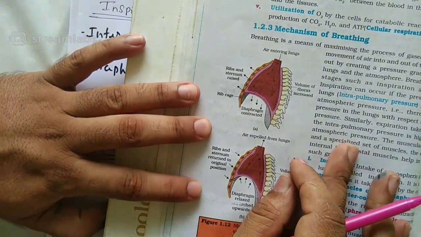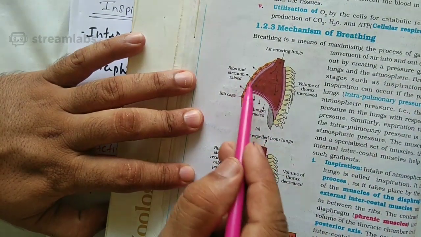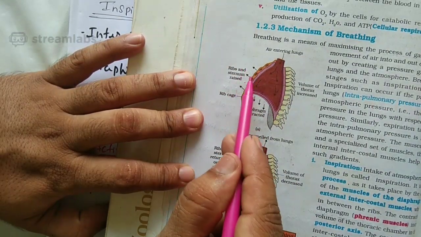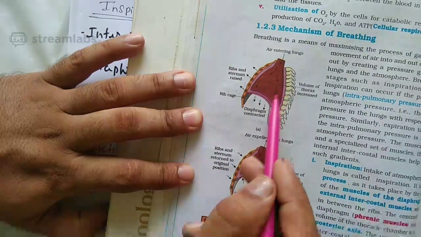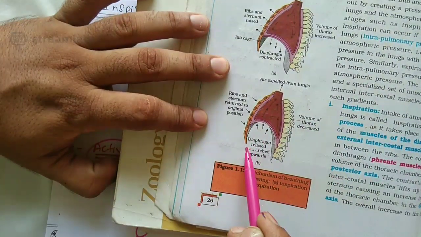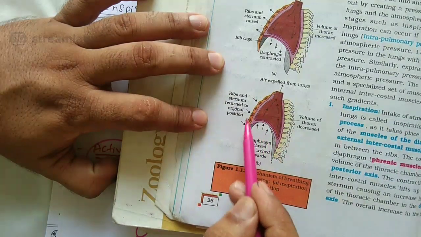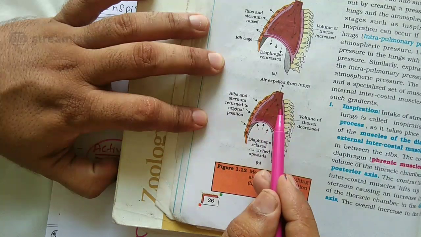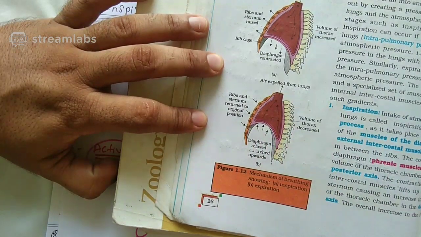In this picture you can see carefully that the diaphragm has contracted and the ribs have moved. See the arrow marks here, ribs are moving front. That means the chamber is becoming bigger, pressure is decreasing, air is entering. See the picture here, diaphragm is becoming dome shape, ribs are coming back. See the arrow marks here, chamber is decreasing, pressure is increasing, air is going outside.